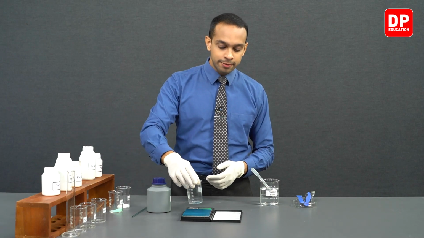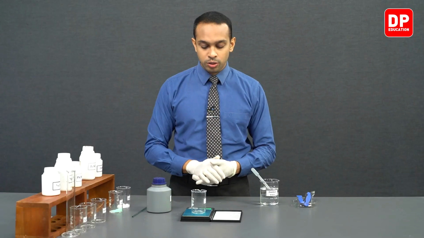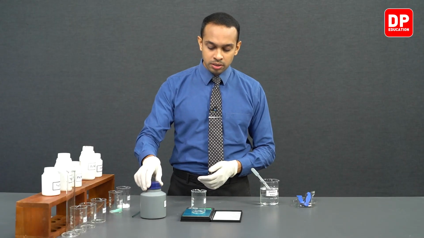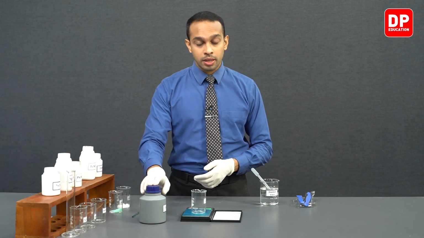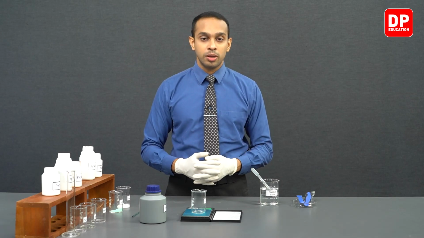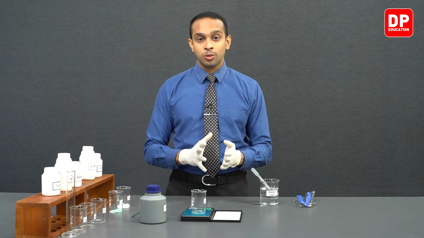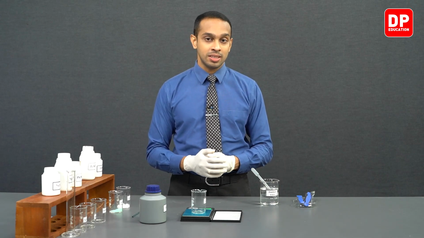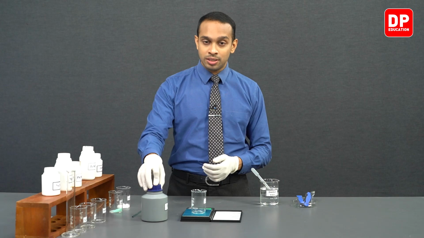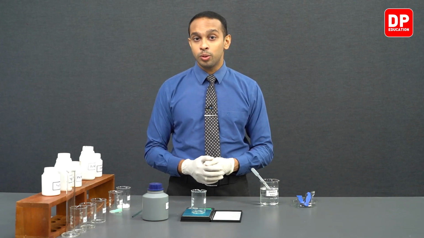So we have a beaker labeled copper sulfate, right? So, and we are going to measure the right amount of copper sulfate over here. So as you know, copper sulfate comes in two main forms, the anhydrous form and the hydrated form. So what we actually have over here in this container is the hydrated form. So hydrated form of copper sulfate, students, you should remember, appear blue in color. The anhydrous form of copper sulfate would appear white in color.